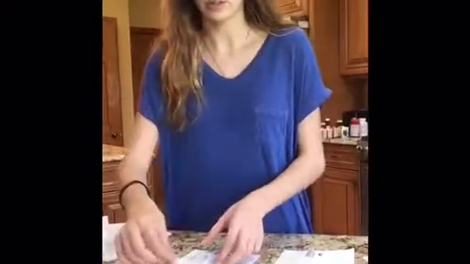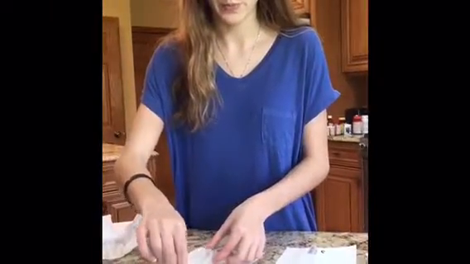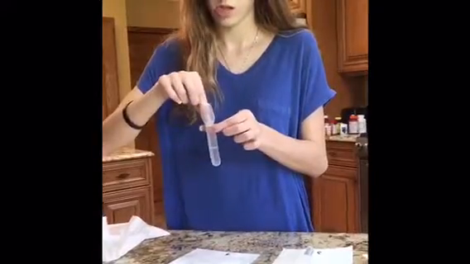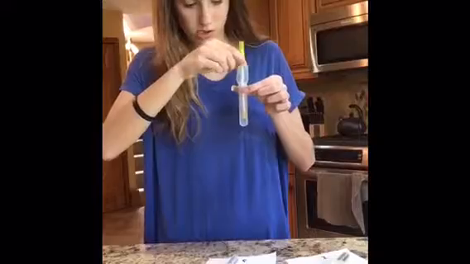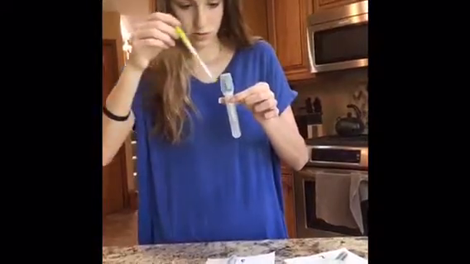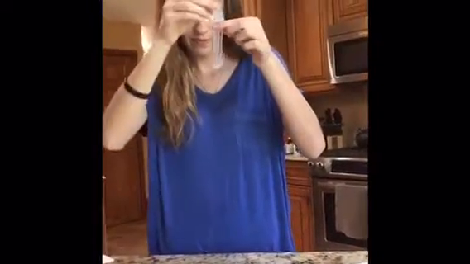Repeat the procedure one more time for medicine cup 4. It's been 2 minutes and the filter paper has still not risen all the way to the top. In medicine cup 4, the catalyst activity is no longer present.